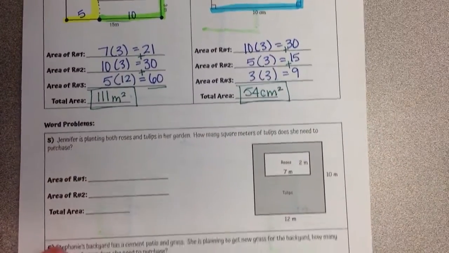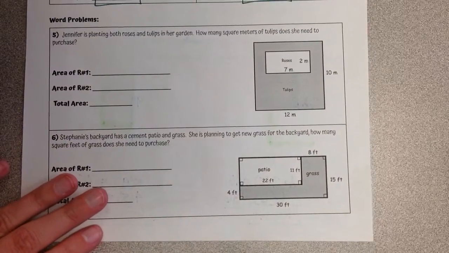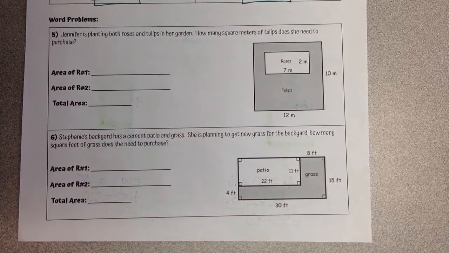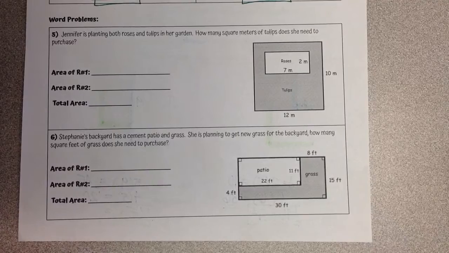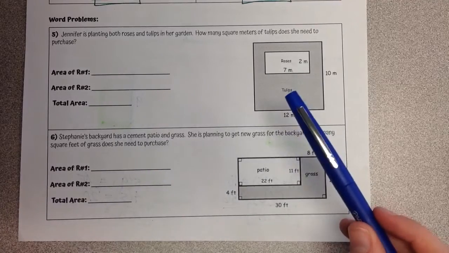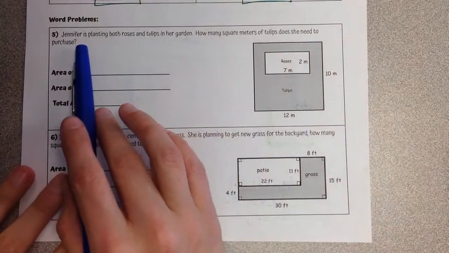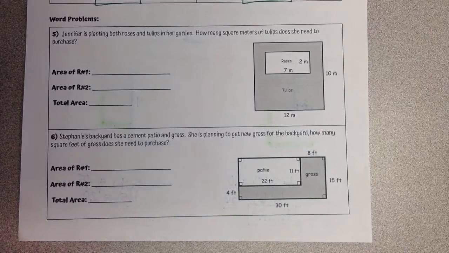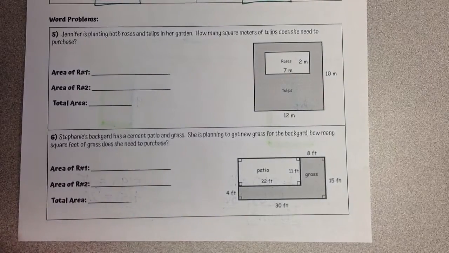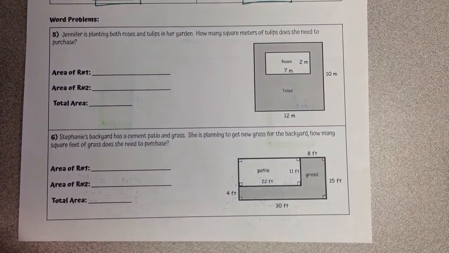All right, so those are basic ones. Now we're going to look at some word problems. So for these word problems, we're trying to figure out the shaded region. There's lots of different ways that you can do this. We're going to look at it using kind of one method here. So Jennifer is planting both roses and tulips in her garden. How many square meters of tulips does she need to purchase?